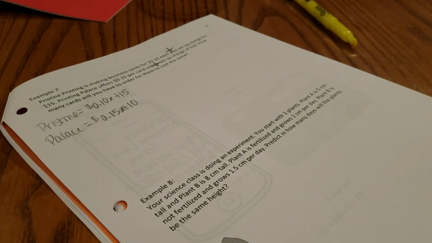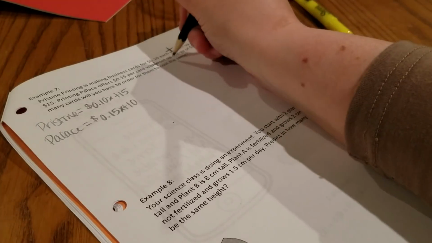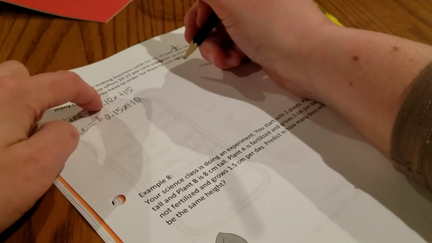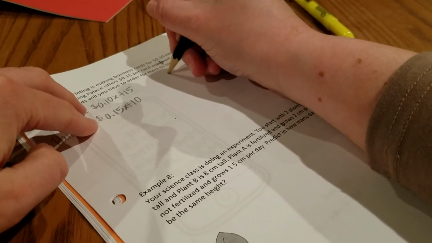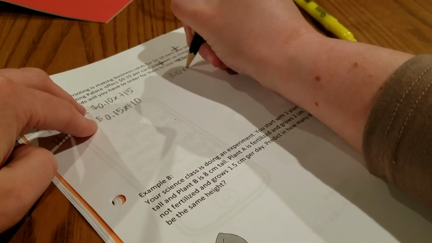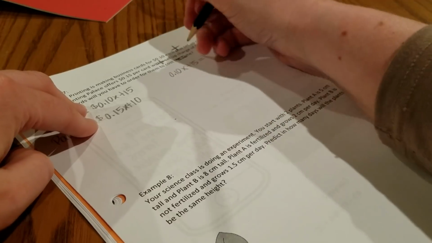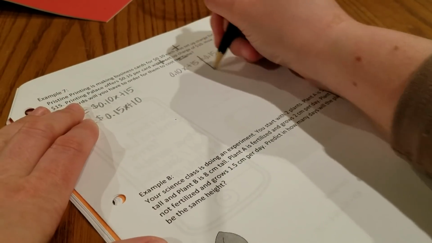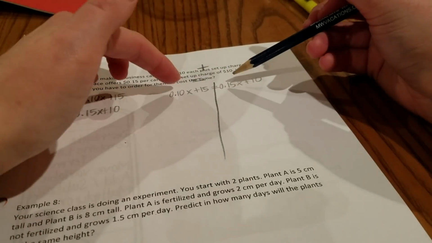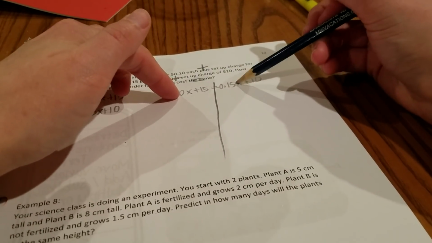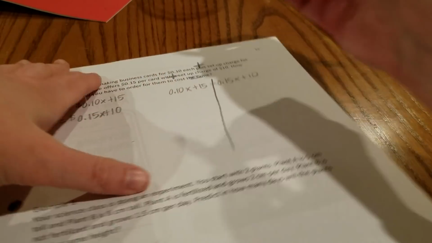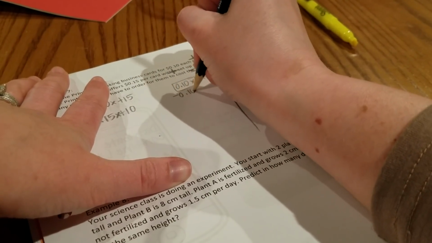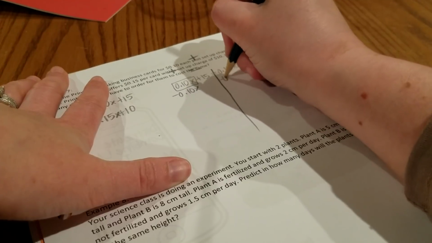How many cards will you have to order for them to cost the same, or to be equal? So we want to know, when is this equal to this? We're going to say 0.10x plus 15 equals 0.15x plus 10. Look at your x's. Which side is bigger? It's this one. So we move the smaller one. We're going to minus 0.10x from both sides.